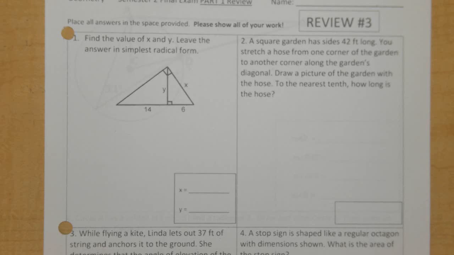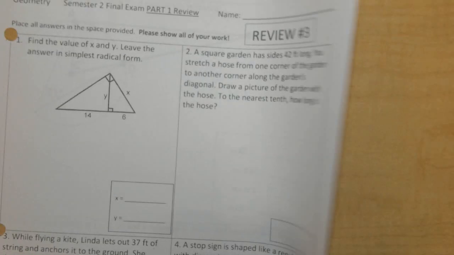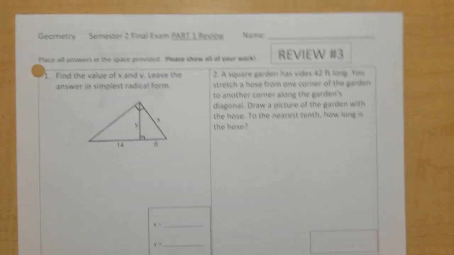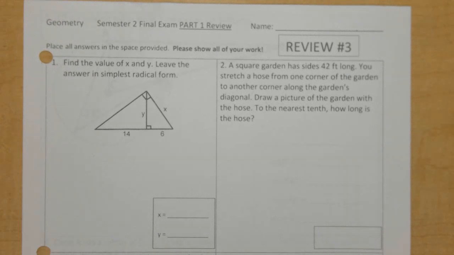For review number 3, final exam, geometry, second semester. This is just part 1. Okay, so all of this is just part 1, kind of like a practice test.